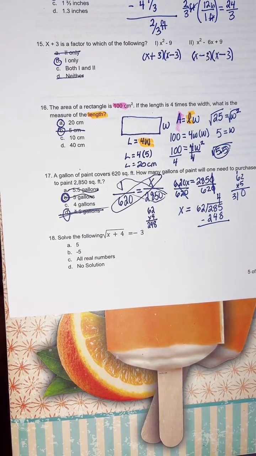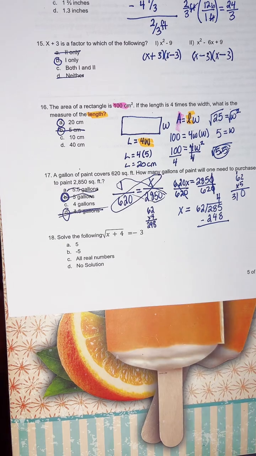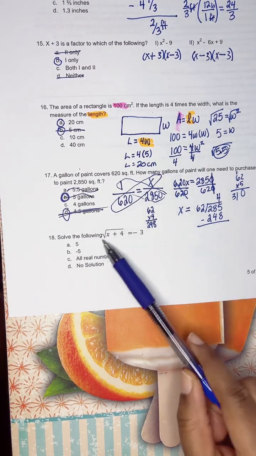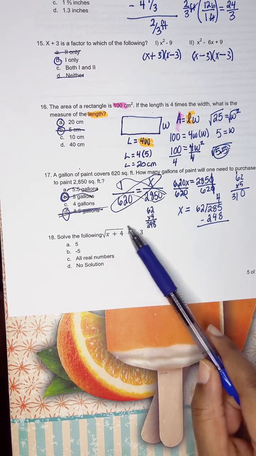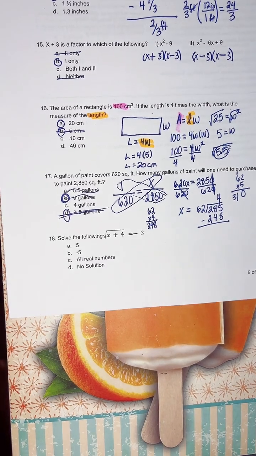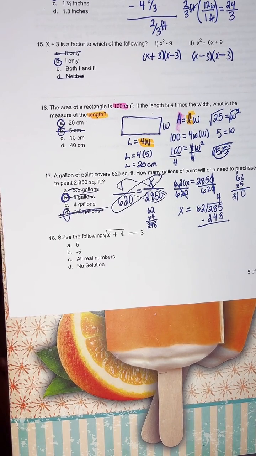All right, let's go to 18. Solve the following. Okay. How are we solving this? What do we have to do first to get rid of this guy? A, -4.